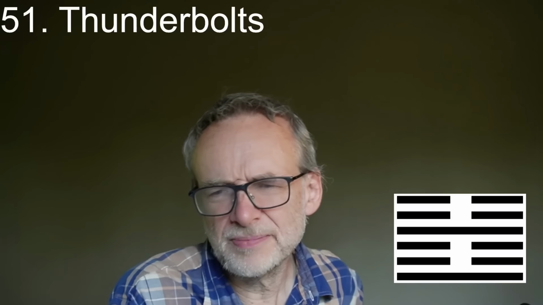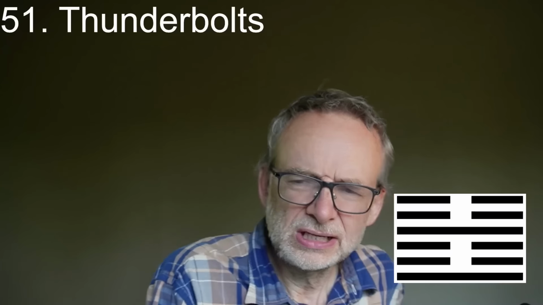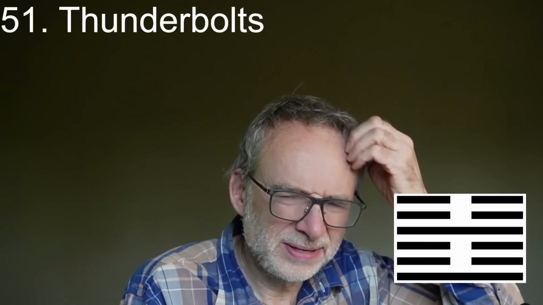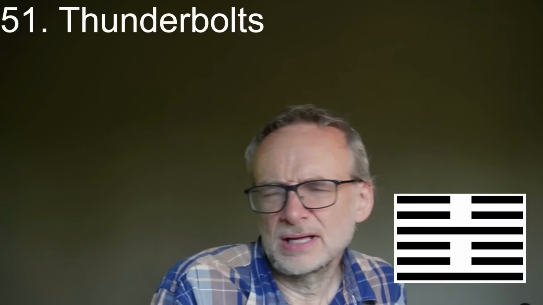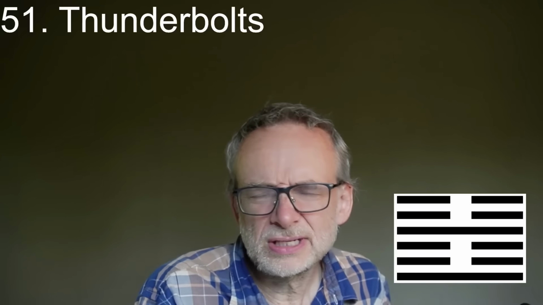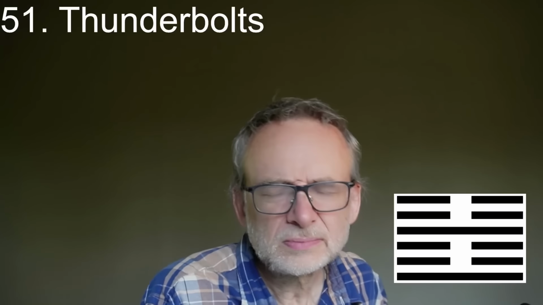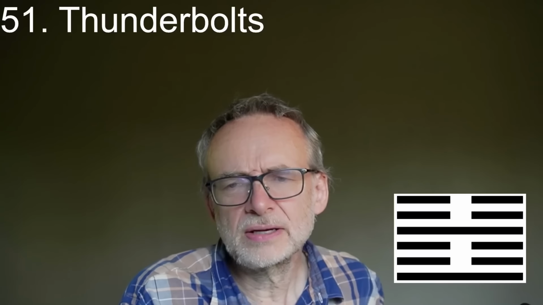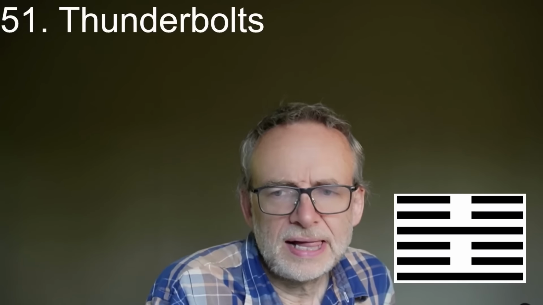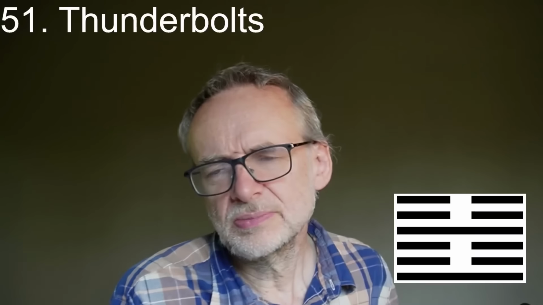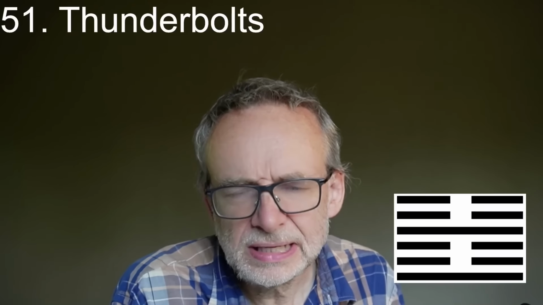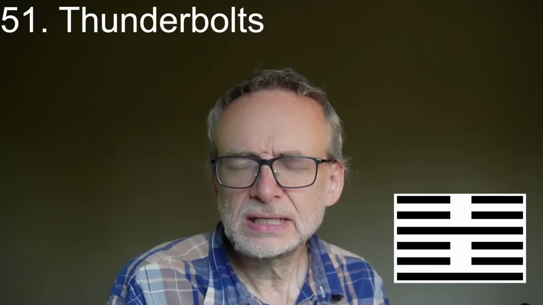Very different hexagram. Now the Wilhelm translation calls it the arousing. I don't know, I think thunderbolts is a better translation, which is what Greg Whincup uses. So with this hexagram number 51, thunderbolts, having got ourselves into a position of some leadership, then things change.